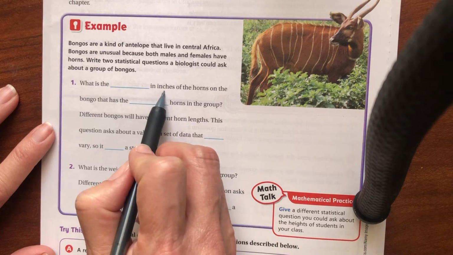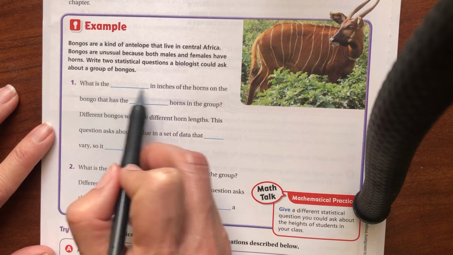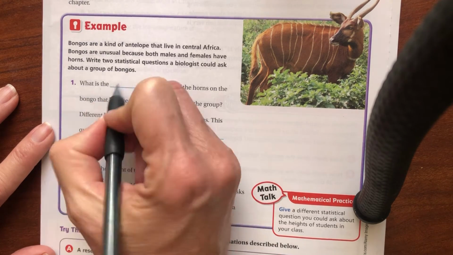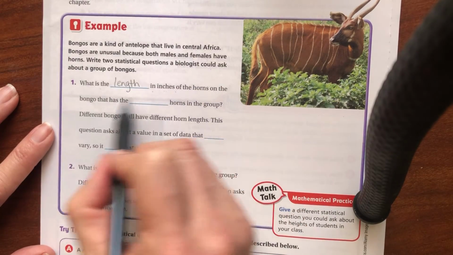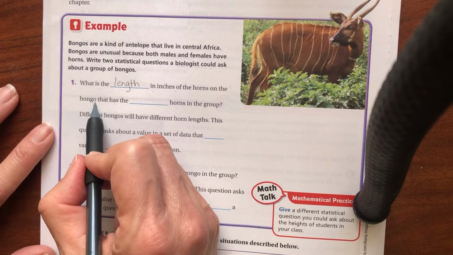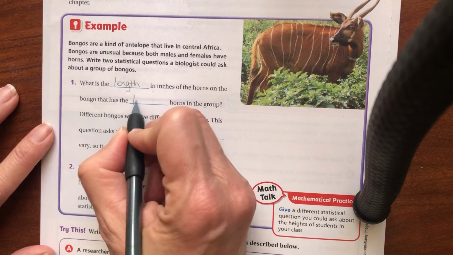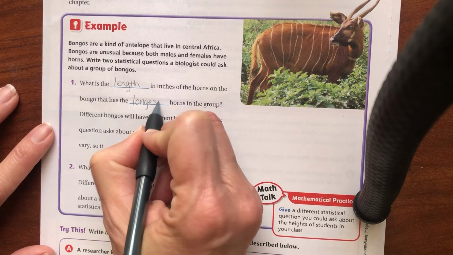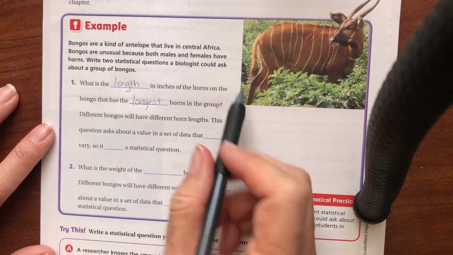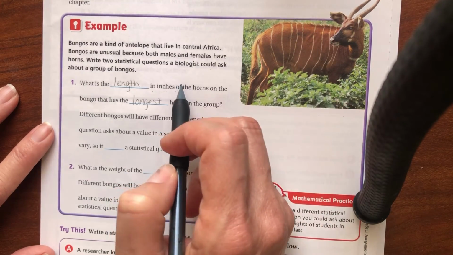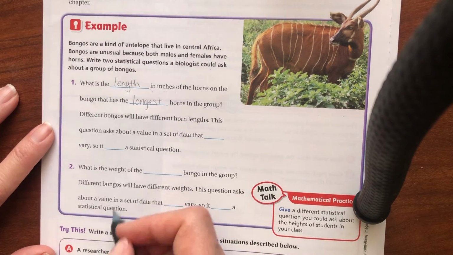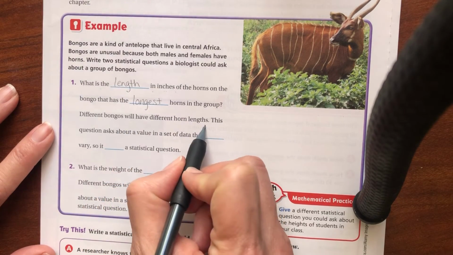So we're talking about inches here. So, okay, so what is the blank in inches? Well, that would be the length in inches of the horns on the bongo that has, let's say, the longest horns in the group. So we're going to study all of these bongos, measure all their horns, who has the longest. Different bongos will have different horn lengths.